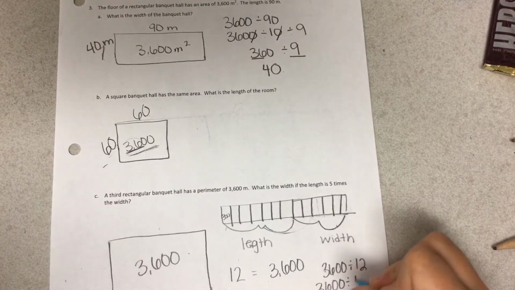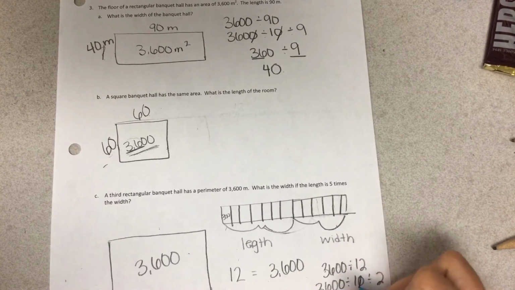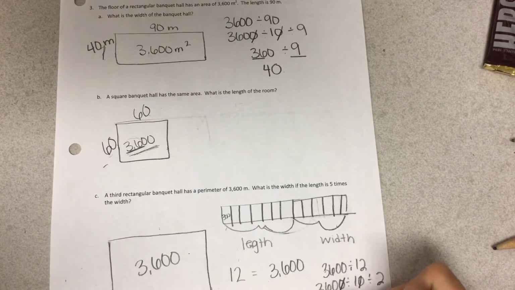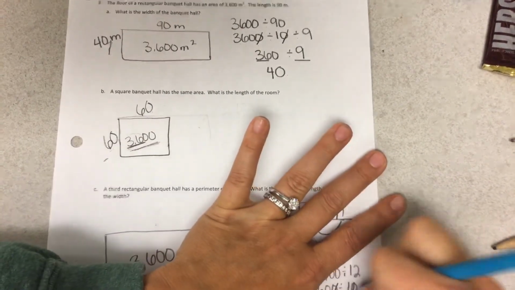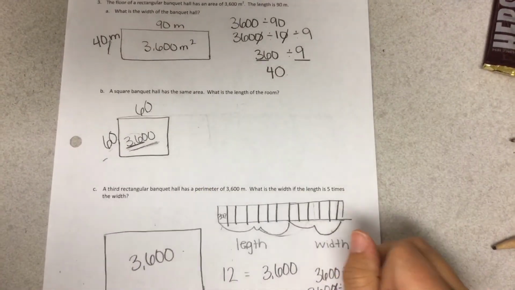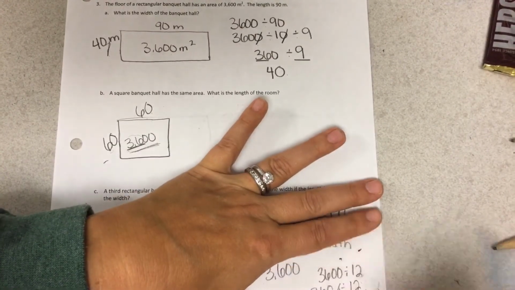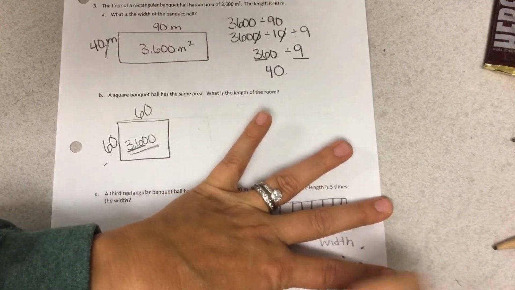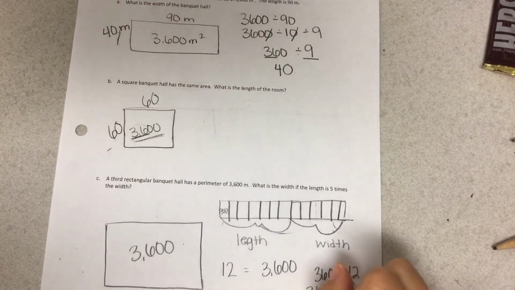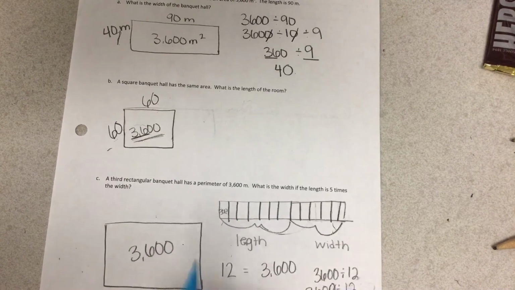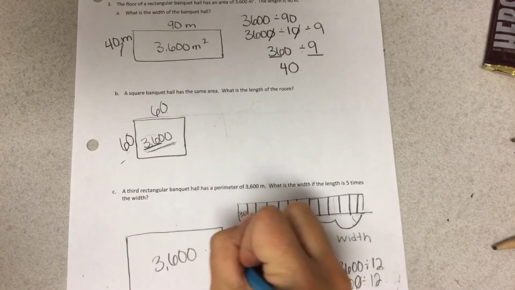Nope, that's not right, sorry guys. It is just divided by that 12. I can't do that simple math because it's not a 20 or a 30 or a 40. So 36 divided by 12 is going to give me 3, so each unit is going to be 300. So the width of the banquet hall is going to be 300.